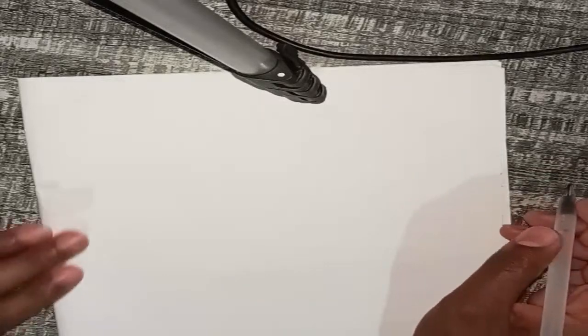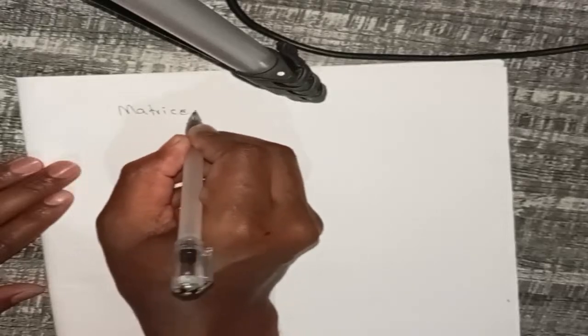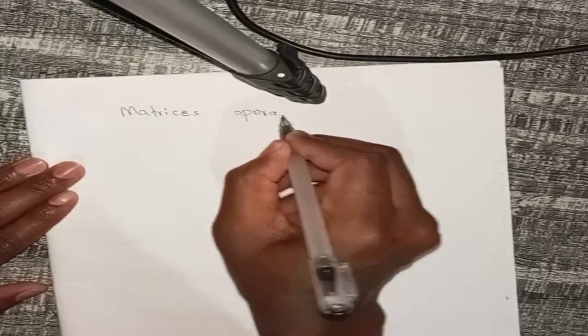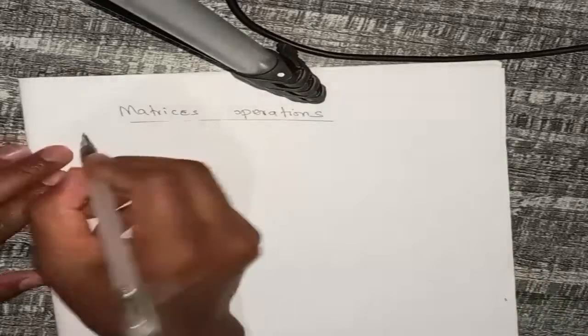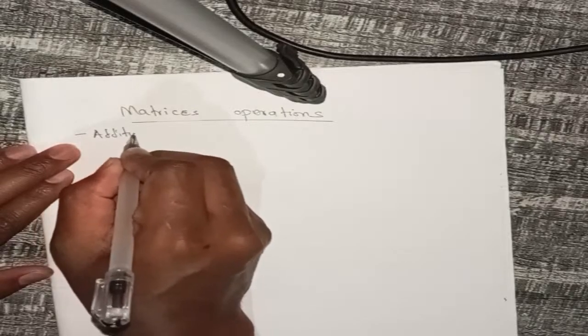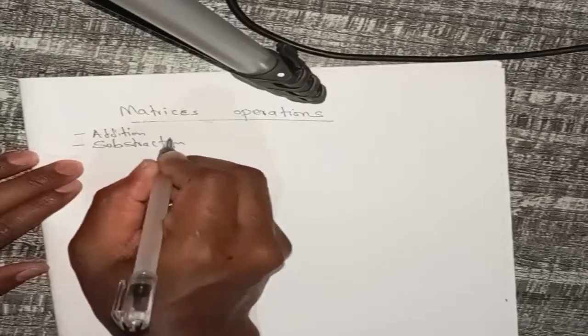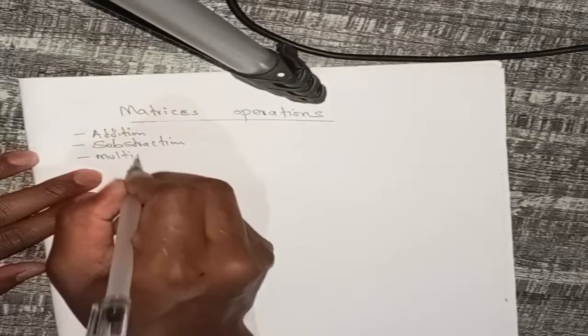We're going to look at 3 by 3 matrices, and our area of interest will be the matrix operations of a 3 by 3 matrix. With this we can perform operations like addition, subtraction, and also multiplication.